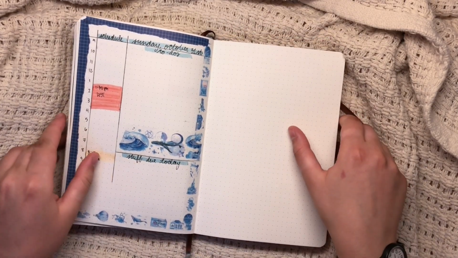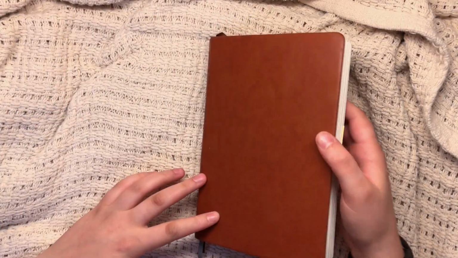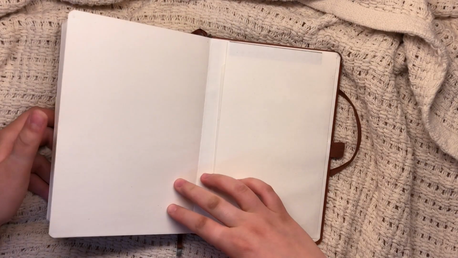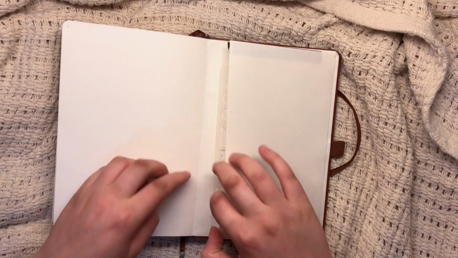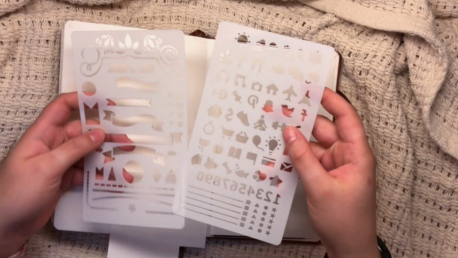If you're wondering about supplies, I just use a Pilot G2 pen, 0.7 millimeters. I'm trying to find the model of this. I got this on Amazon. It's like 15 bucks. It also comes with these stencils, which are really cute. I love them. Look at these.